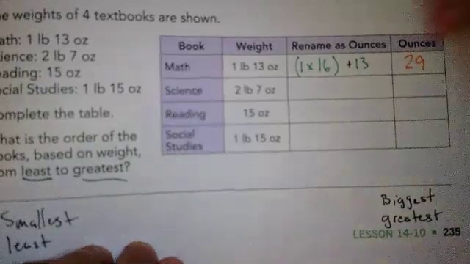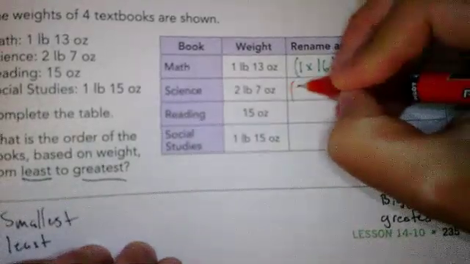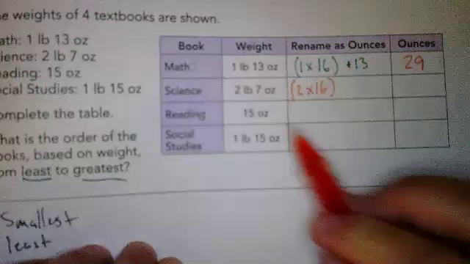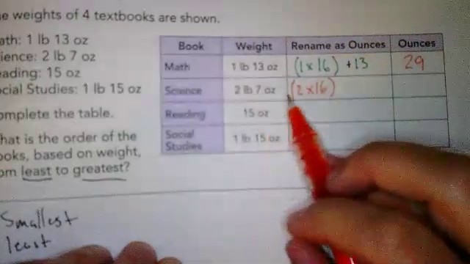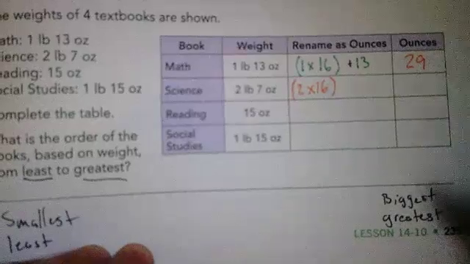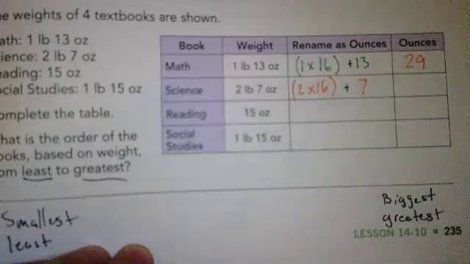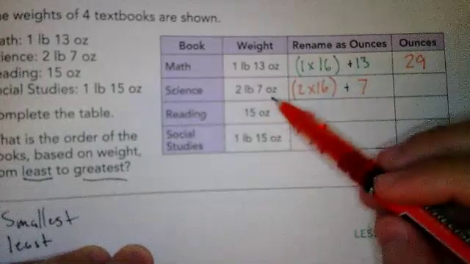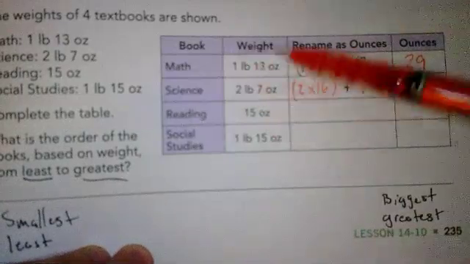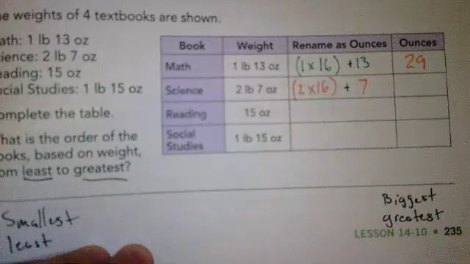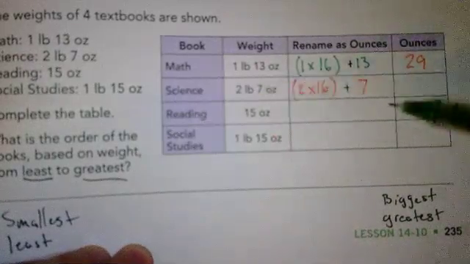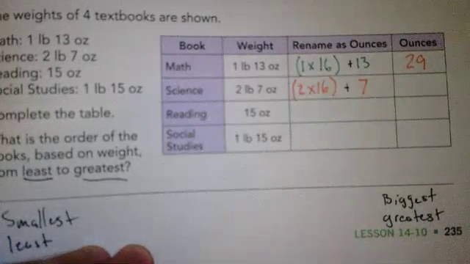Emily, what are you thinking? Yeah, 2 times 16, because this time we have 2 pounds, so we got to do 2 times 16 plus what this time, Vincent? 7. Plus 7. Why isn't it plus 13 again? Because it's different. Yeah, because this is a different book, right? It has a different weight. All right, the math book weighed 1 pound, 13 ounces, but the science book weighs 2 pounds, 7 ounces. Okay? So we have a 7 there instead. You need to figure out the answer here.